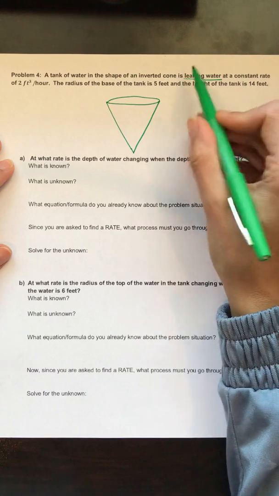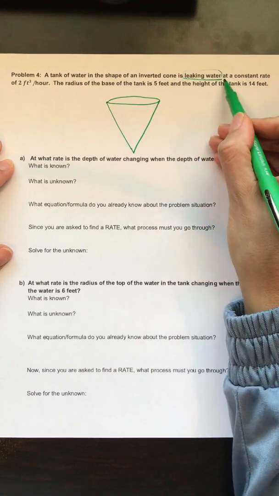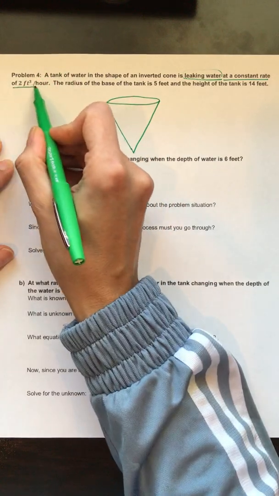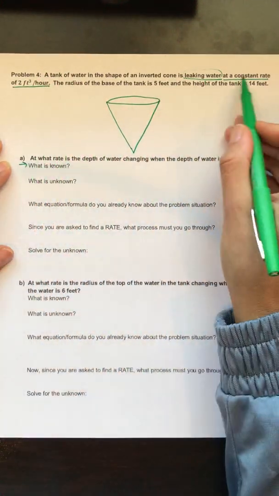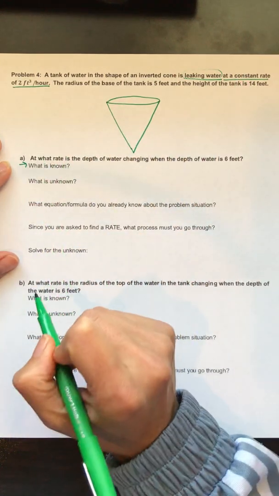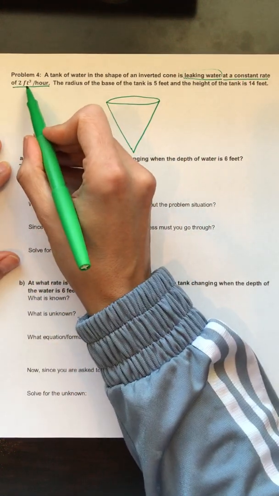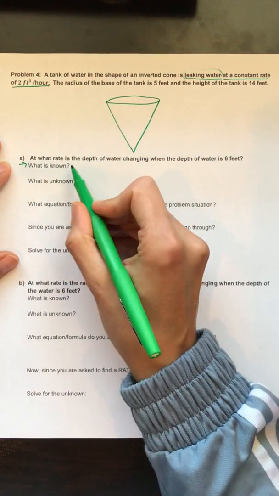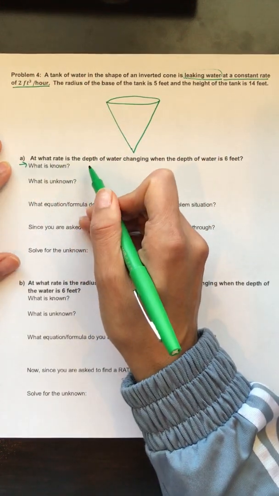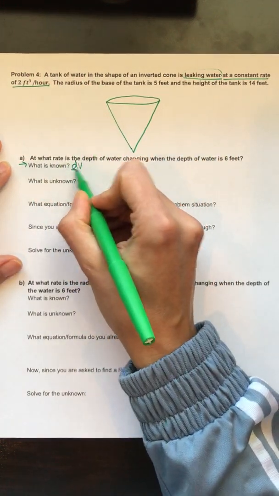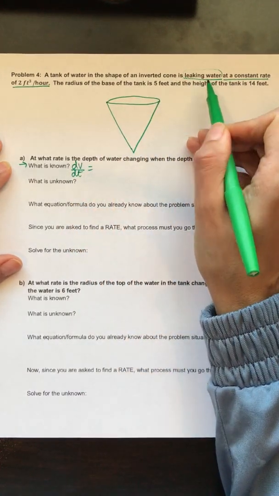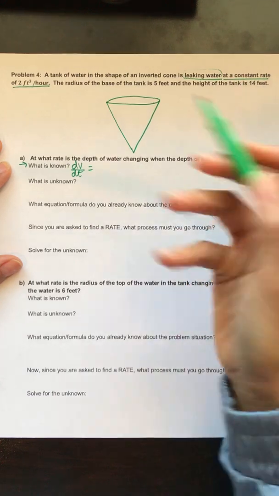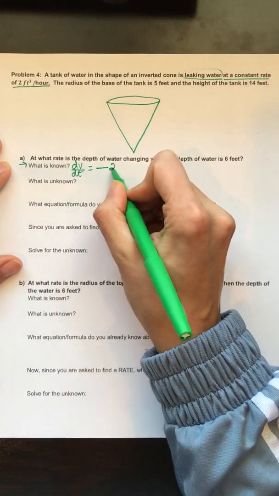Okay, think about that, leaking water at a constant rate of 2 cubic feet per hour. So I want to go to what is known. That's what's known: how fast water is leaking. And if it's leaking at 2 feet cubed, then it's d what over dt? It's dV, volume over dt. And water is leaking out. That means water is becoming less in volume, so you have to put a negative on your rate.